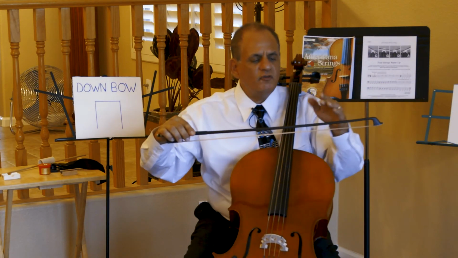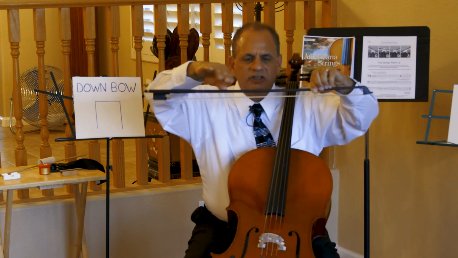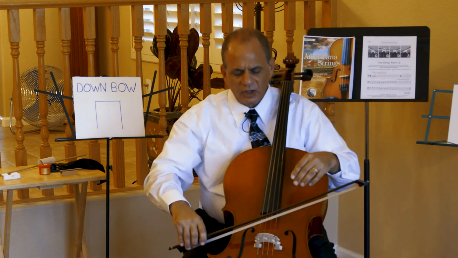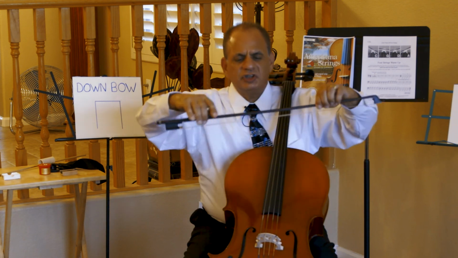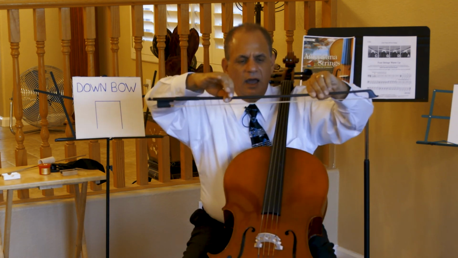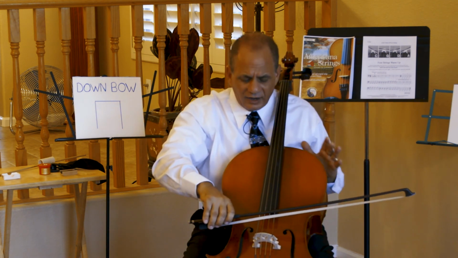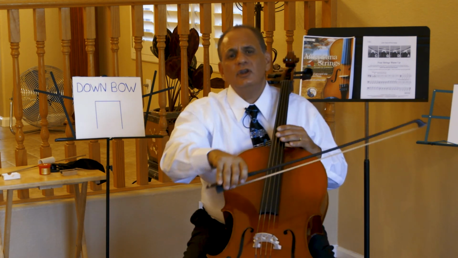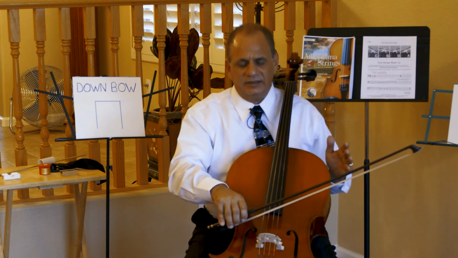Now, you're going to move your bow in this area of your bow. You're going to set the middle of your bow on top of the strings. You're going to move a little bit down and a little bit up. So just in this middle section right here, okay? Remember, you're not going to press very hard. We don't want that scratchy sound. We want you to glide your bow like an ice skater glides over the ice.